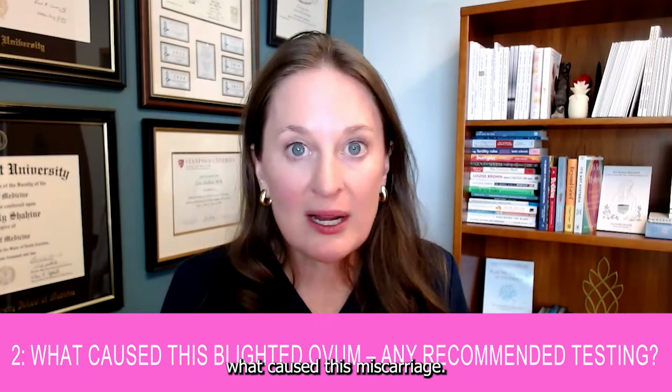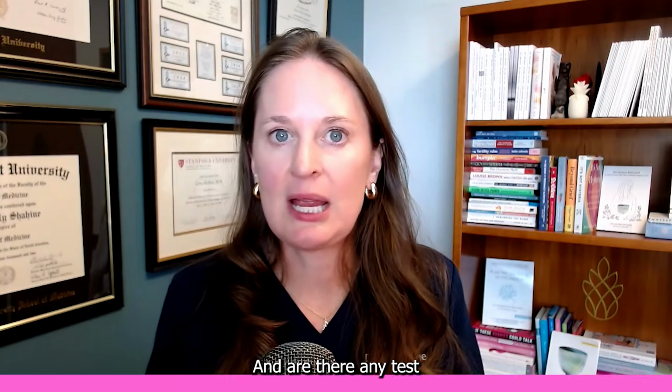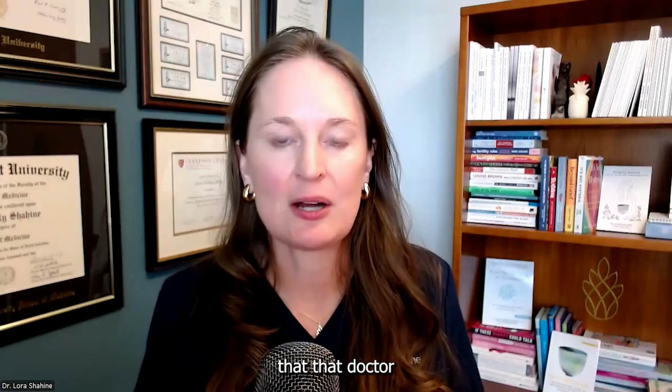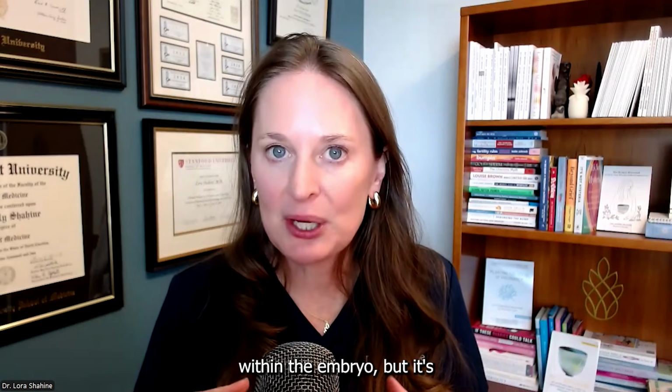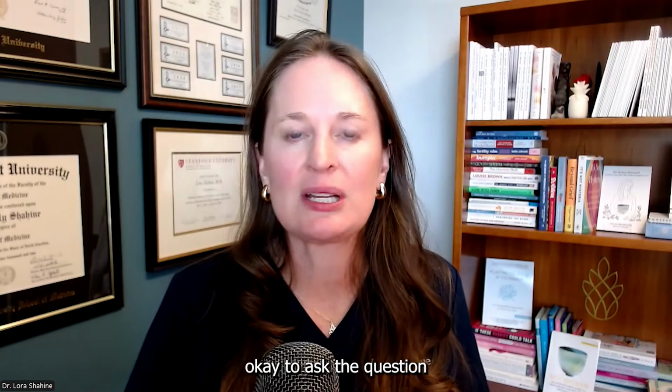Question number 2, what caused this miscarriage? And are there any tests that the doctor would recommend? Remember, most of the time it's something within the embryo, but it's okay to ask the question and see if there's anything in your medical history or any test that your doctor would recommend now.